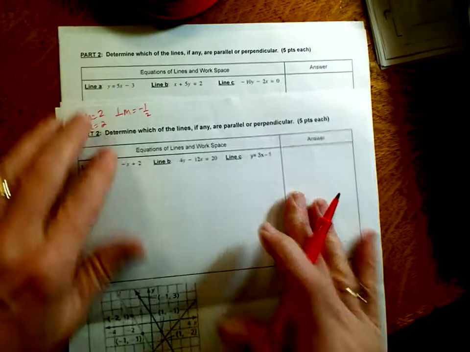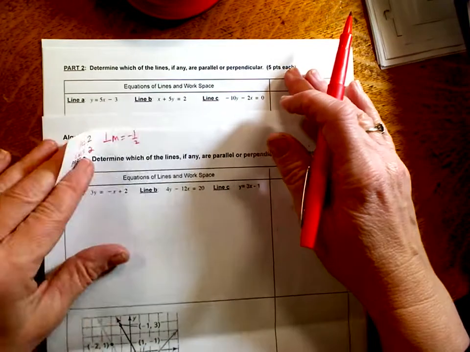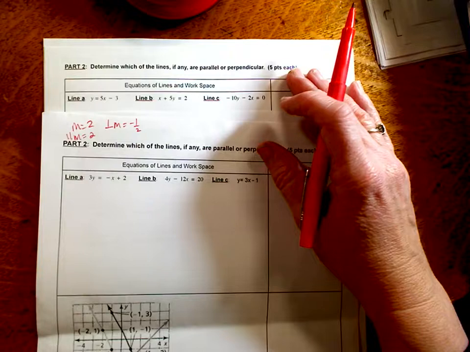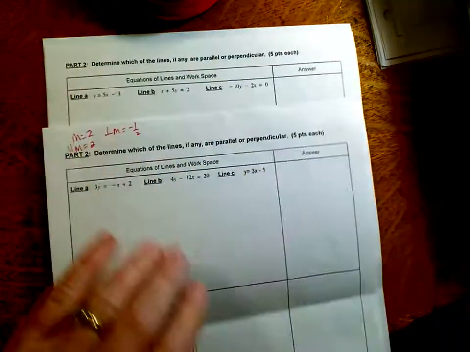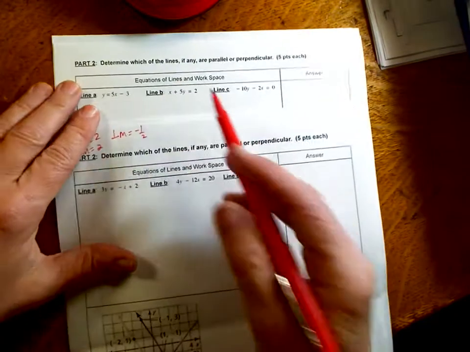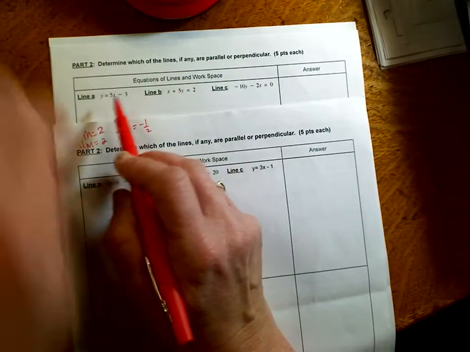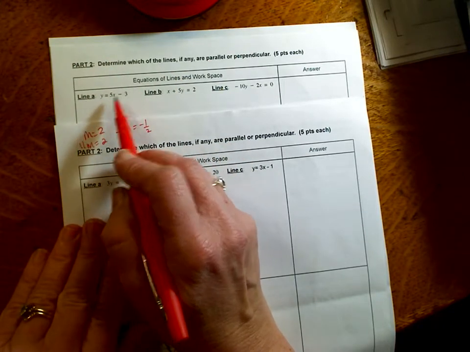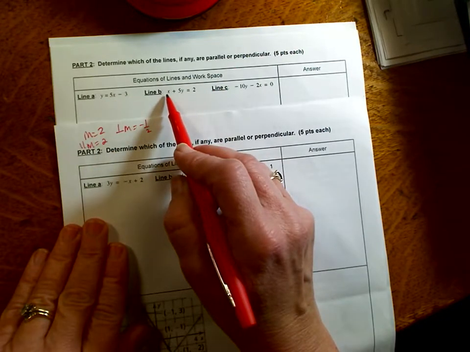Now, in order to do that, you need to compare the slopes. Well, oh gosh, I messed up. This must be version A. Anyway, whatever version you have, it's the same thing, but different problems, of course. But the thing is that you have to make sure, in order to just pull the slope, it needs to be in slope-intercept form. So like line A, for whatever version this is, line A is in slope-intercept form, so you can see the slope right here is 5. 1 is not the slope here.